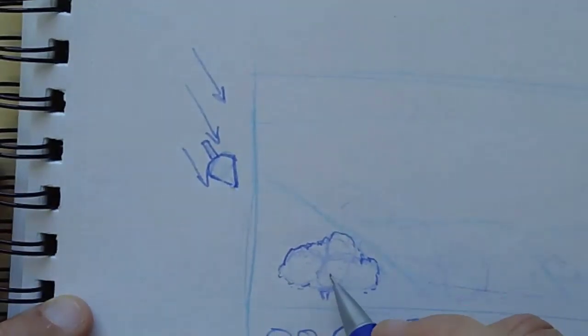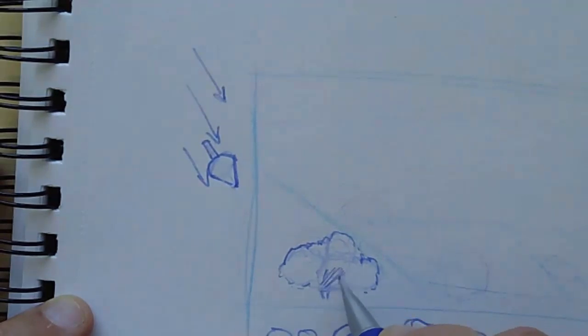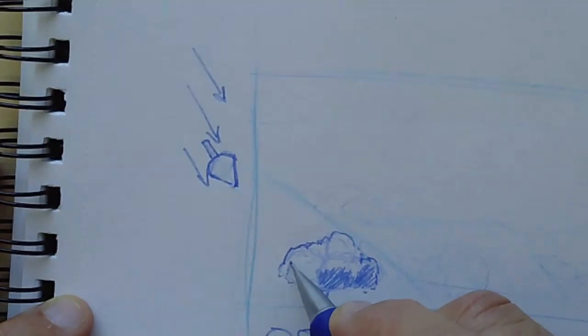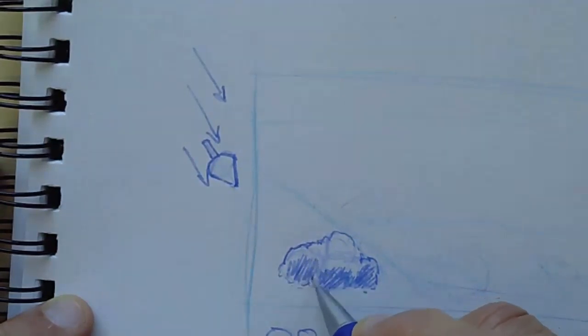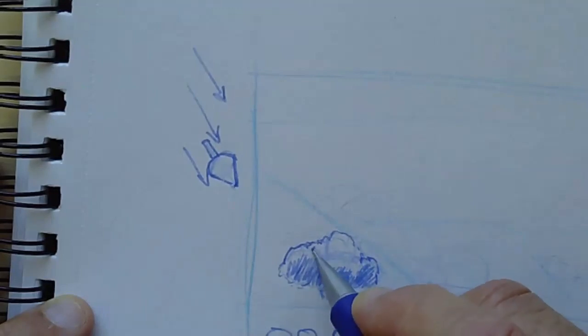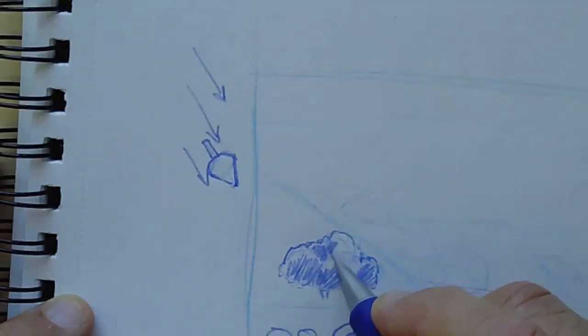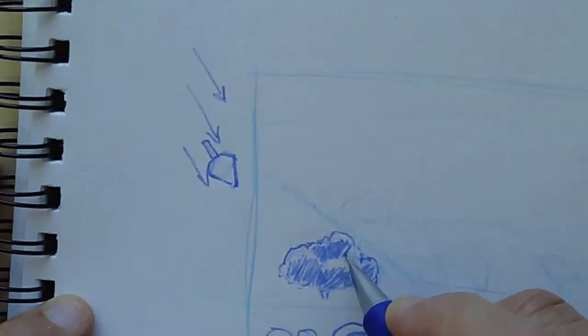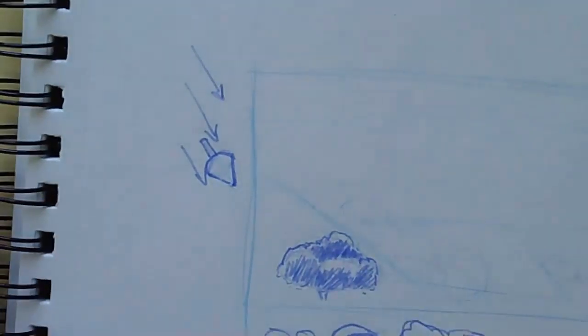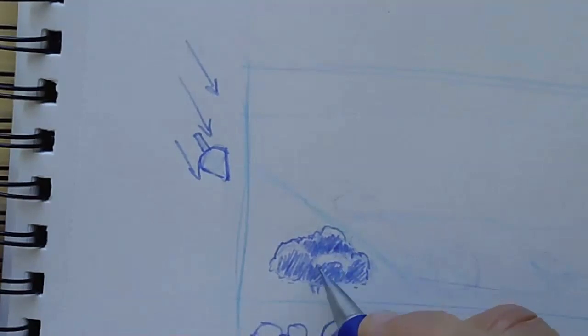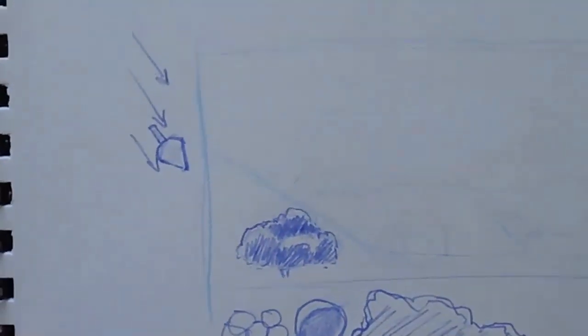This clump is going to get shadow in here. This clump is going to get shadow in here. This clump back here is going to get shadow like that. And this one right here, it's going to get shadow in there. So what I'm getting are these sort of crescents of light across the top of the tree.